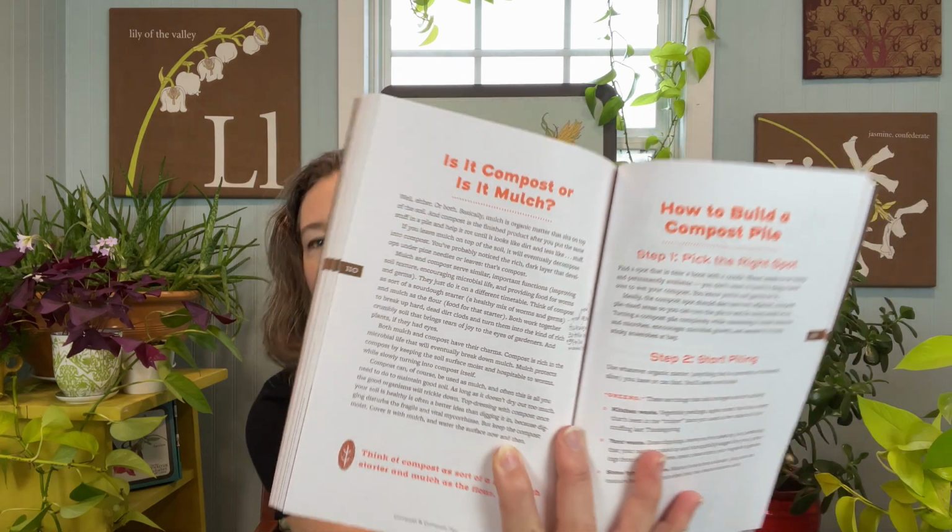So we're gonna read this page right here. It's page 110. Is it compost or mulch? So this is going to speak to the issue. You're going to have to really think about this and see how it applies. It's not a direct answer. It's an indirect answer. So you've got to use your brain, put on your thinking cap. Is it compost or is it mulch?